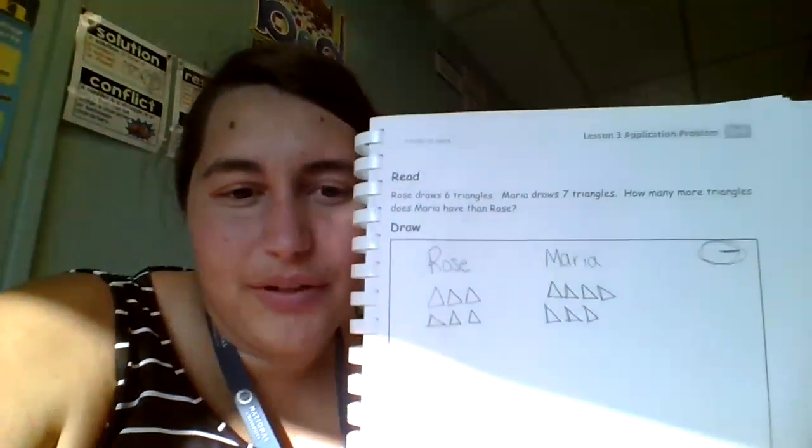And Rose has 6. I don't think that lighting. Sorry, let me readjust this. I think that should make the lighting a little bit better. Yes, no. Sorry, guys. The sun's coming in kind of funny.